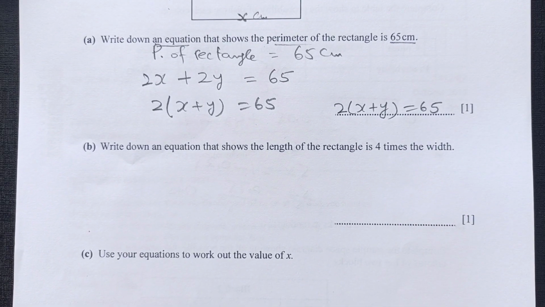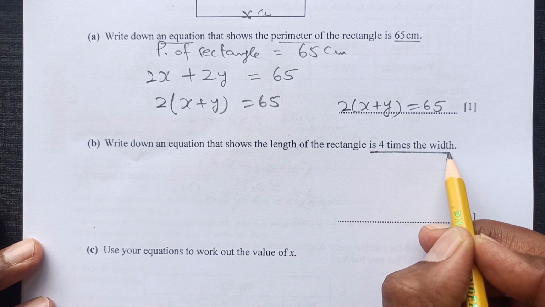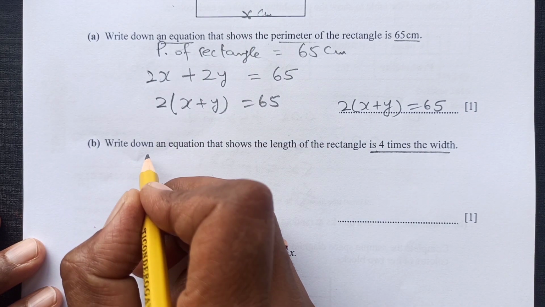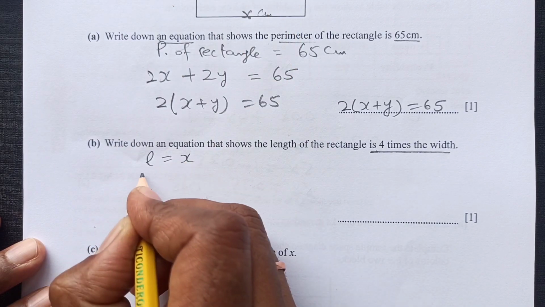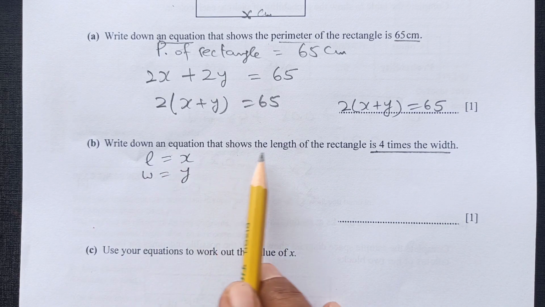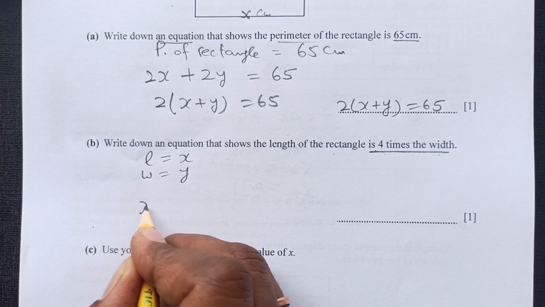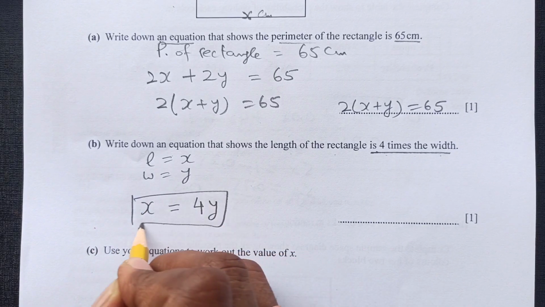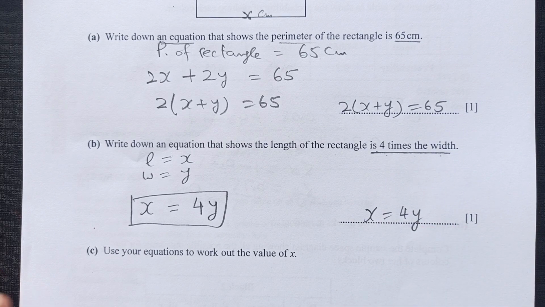Now part B, write down an equation that shows the length of the rectangle is 4 times the width. So this is the length. The length we are given is x and the width we are given is y. The question is to write an equation that shows the length of the rectangle is 4 times the width. So this length, which is x, is 4 times the width, which is 4y. So this is going to be our answer for this one. x equals 4y, right?